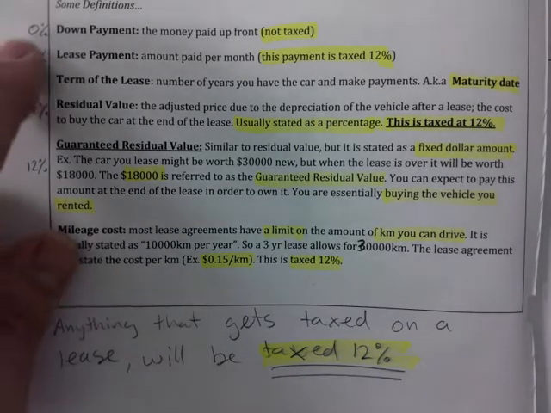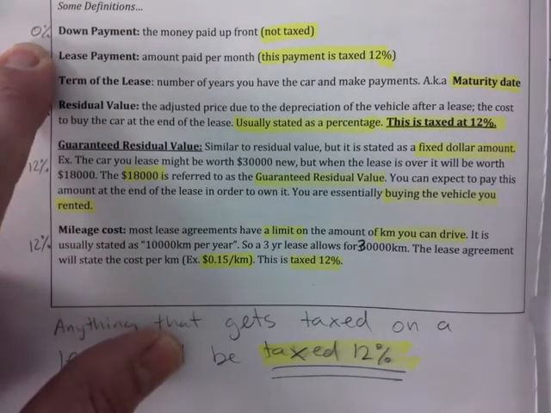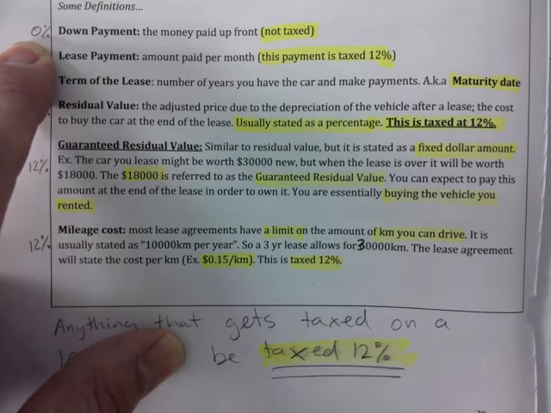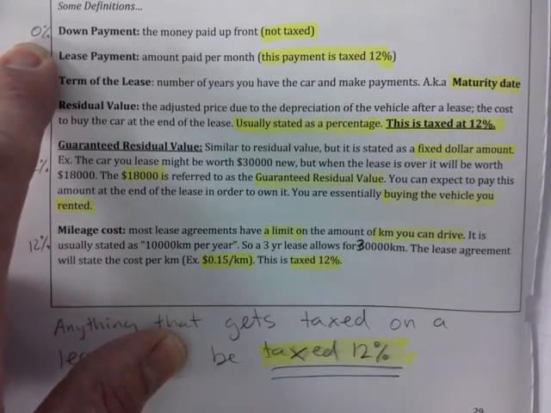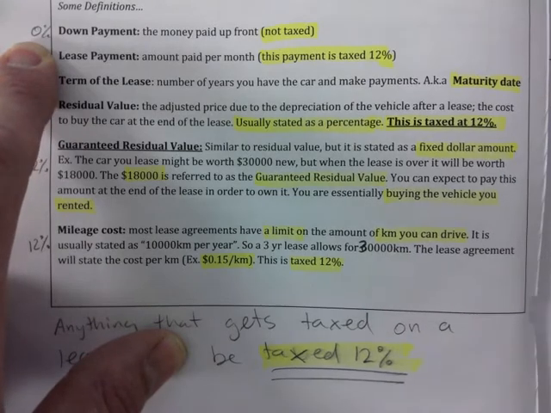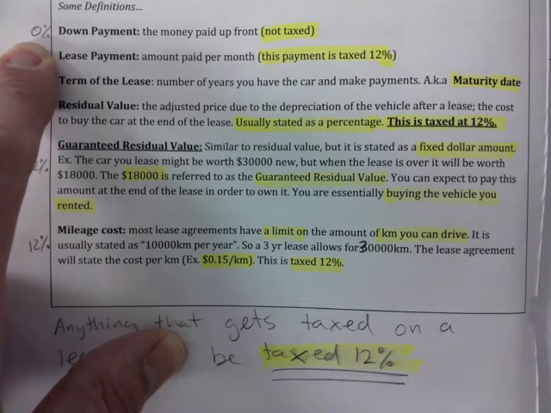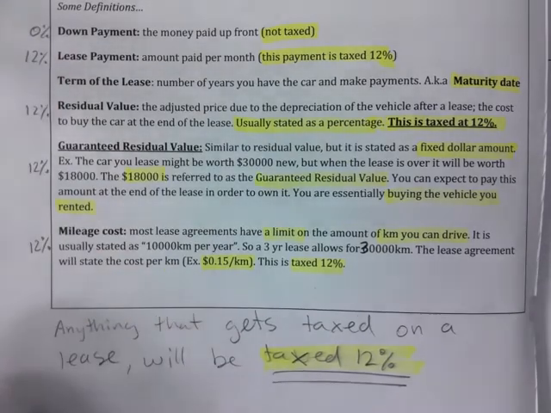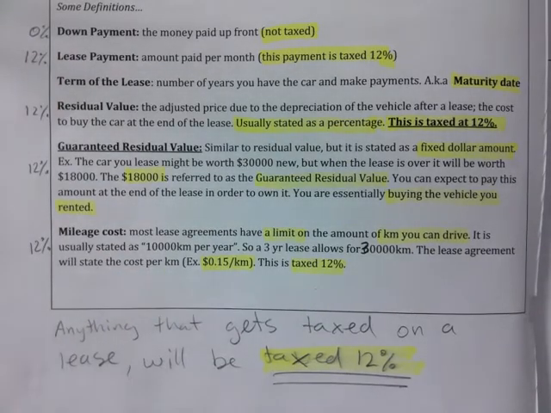The one thing you will never tax is your down payment. So the down payment should never at all in any way, shape, or form be multiplied by 1.12. Okay? This is on page 29. If you're trying to calculate the total lease cost after taxes, make sure that your down payment is not somehow multiplied by 1.12, right? You got to make sure you don't fall for that, because that's the biggest mistake I see.